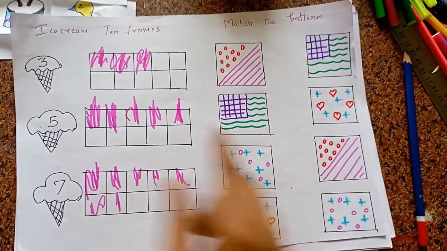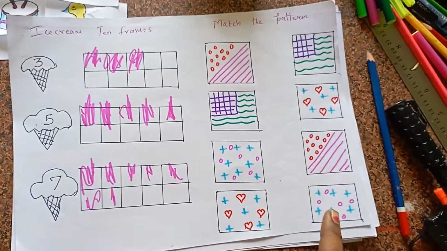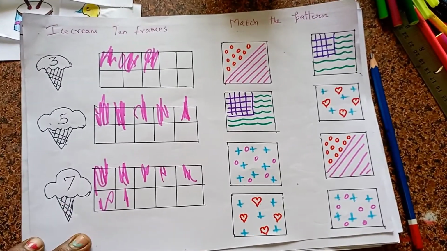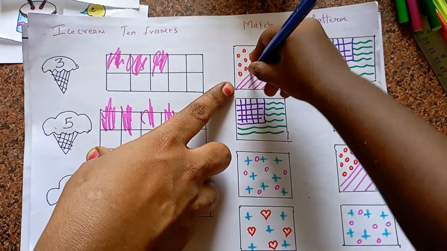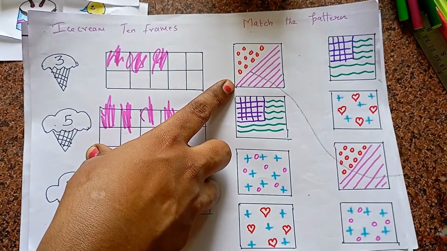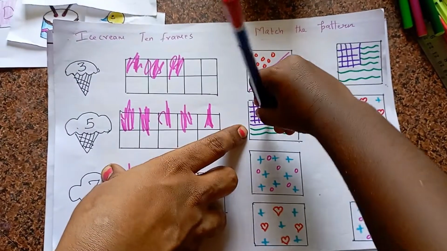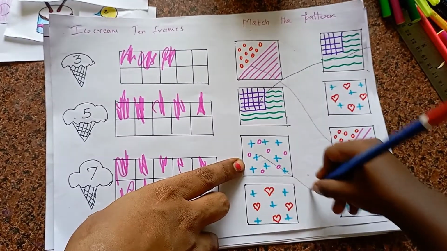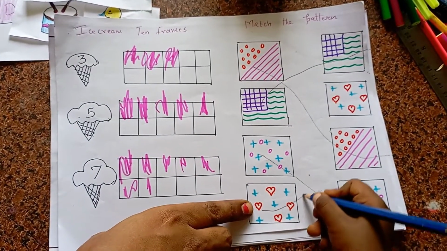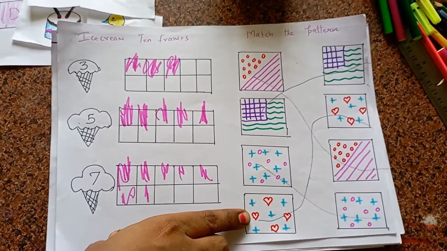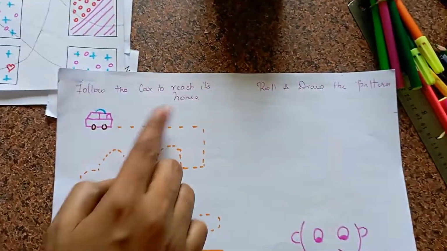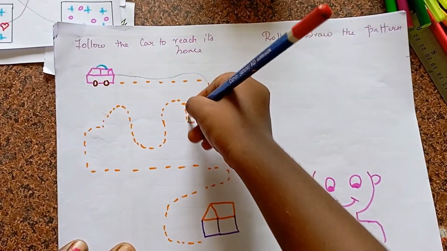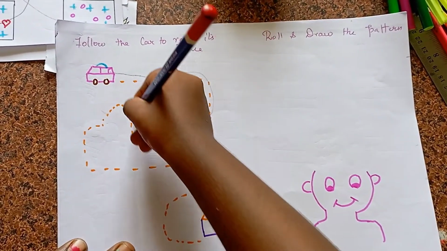Okay, in the next worksheet, baby, here I have given some patterns. Opposite also, patterns are available. You have to match the correct pattern, okay? Look and match it correctly. Take your pencil and do it. Match the first pattern. Super. Now second one. Third one. Super. This is plus heart. Super. In this worksheet, you have to help the car to reach its home, okay? Car is here. You have to follow this line and help it to reach its home.